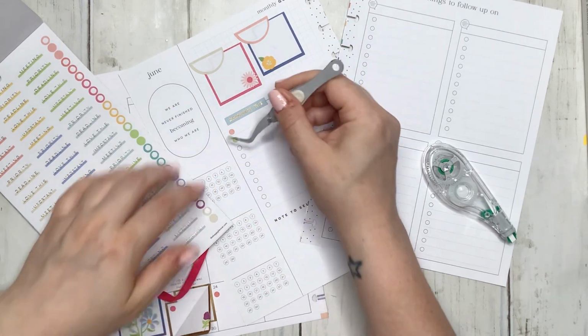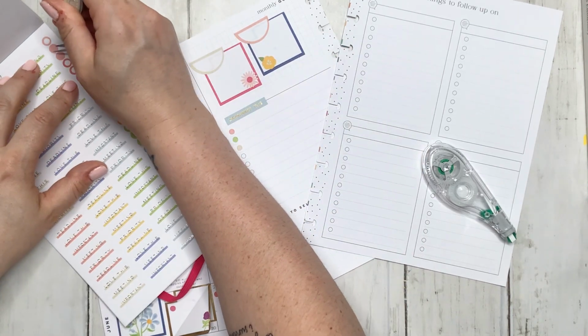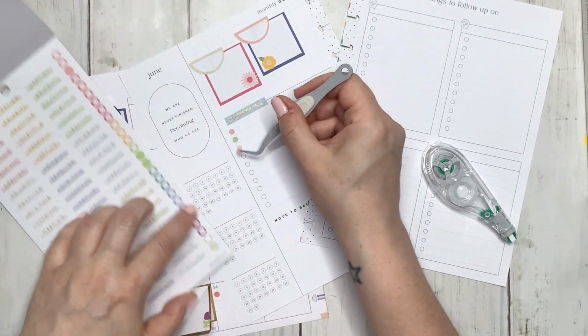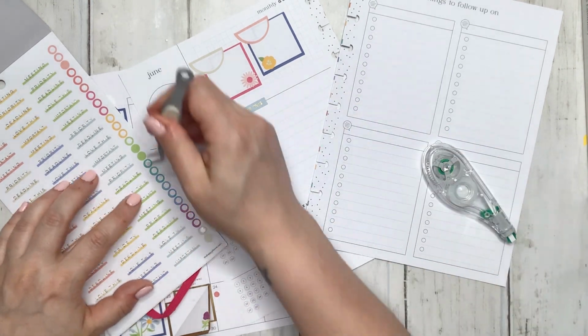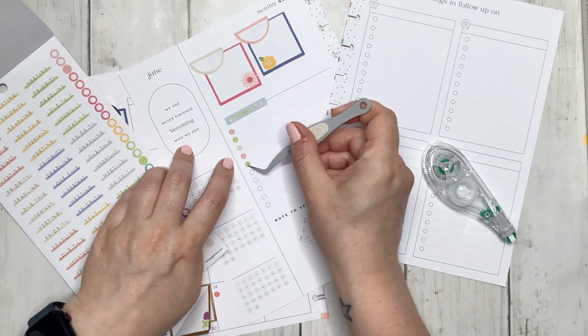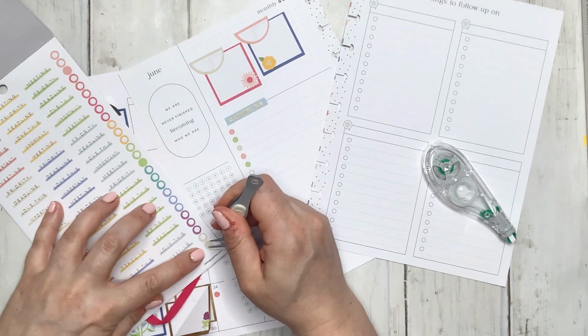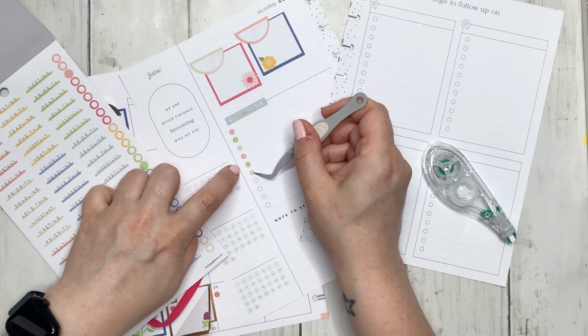I will have to grab colors from the next sheet, which is perfectly fine. At least this way, I have this whole row completely empty. And I can successfully say that I am not hoarding these dots.